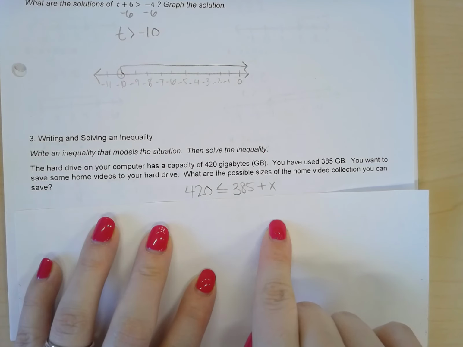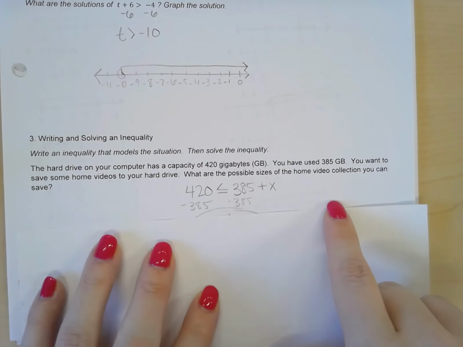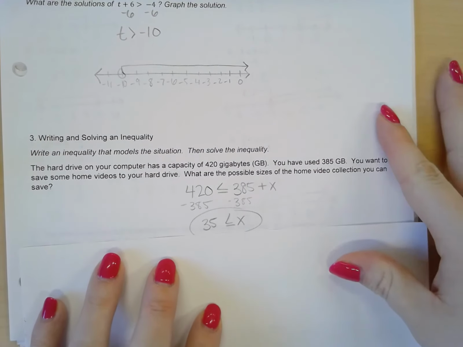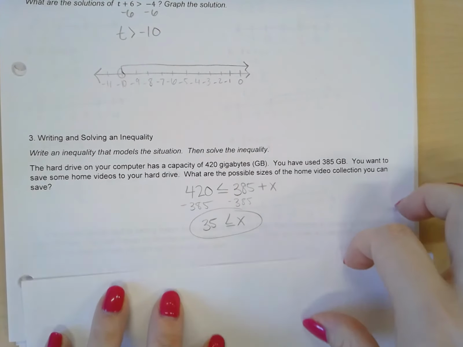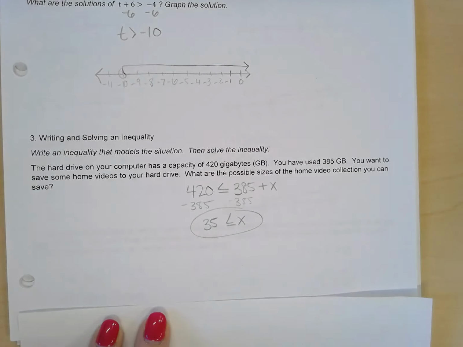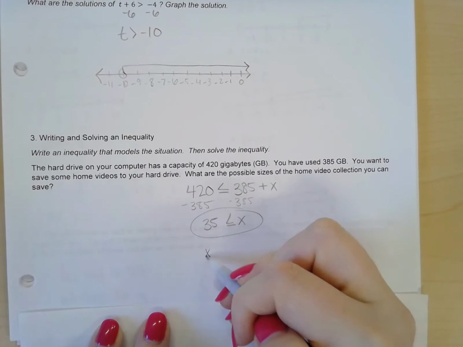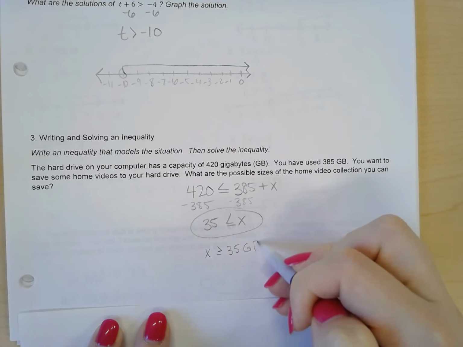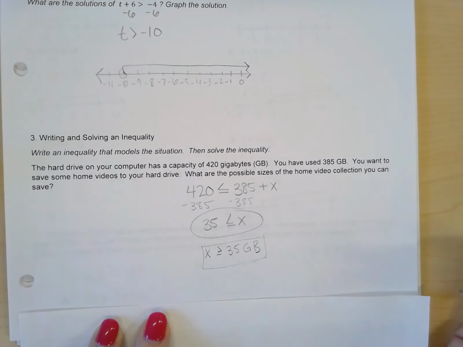And then what you're going to do is you're going to have to solve for x. So you're going to subtract 385 from each side. And so you'll get 35 is less than or equal to x. Now it might be helpful if you were to graph this, if you switch this around. So you'd have x is greater than or equal to 35 gigabytes. So your video storage could be greater than or equal to 35 gigabytes.